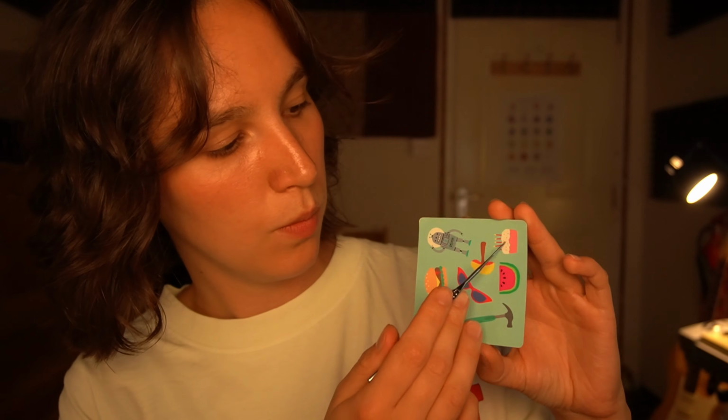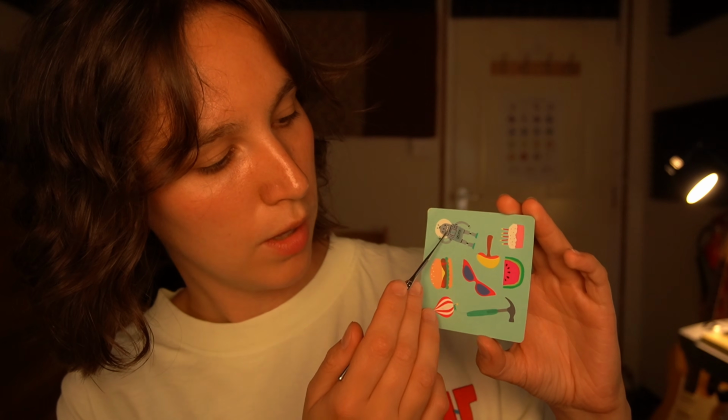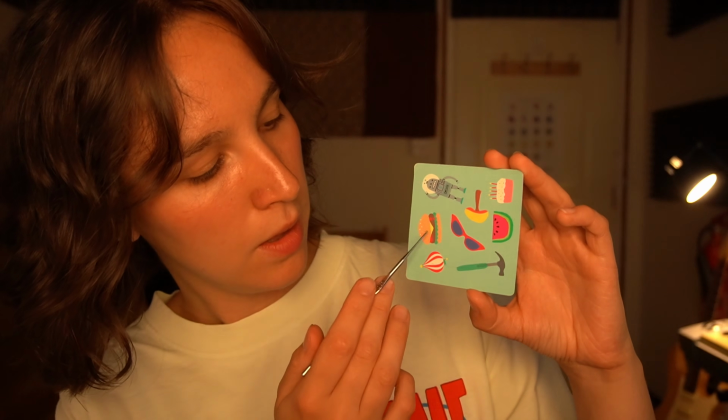Which of these would you most like to know how to use, operate, or make? Or grow, cultivate, I suppose. Okay. Would you rather have the birthday cake, the mushroom, and the robot, or the hammer, the burger, and the hot air balloon? Which of three would be better?